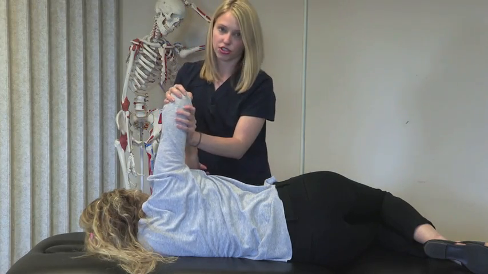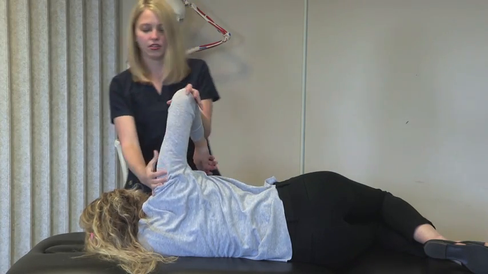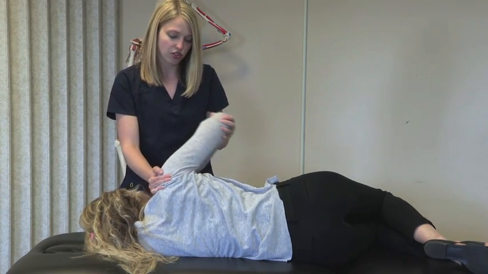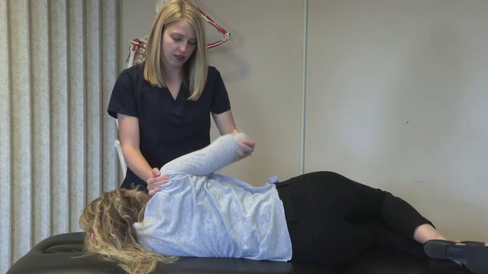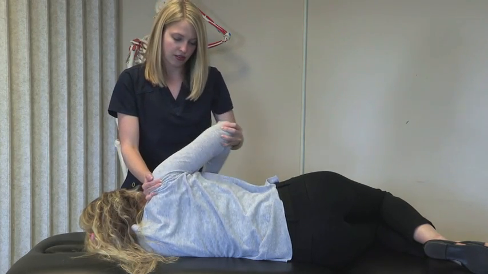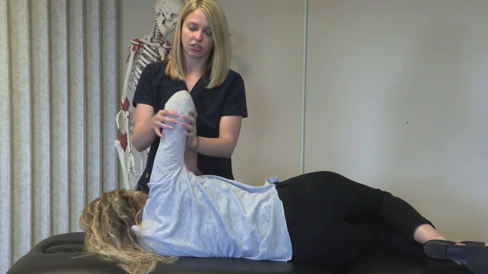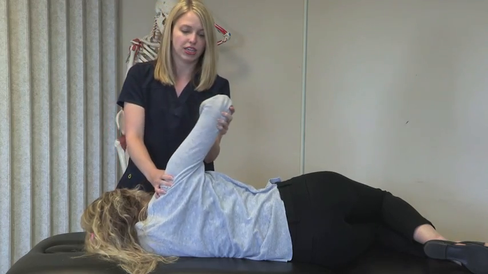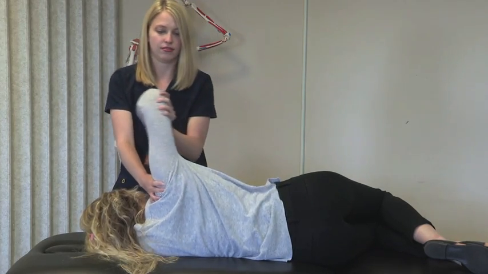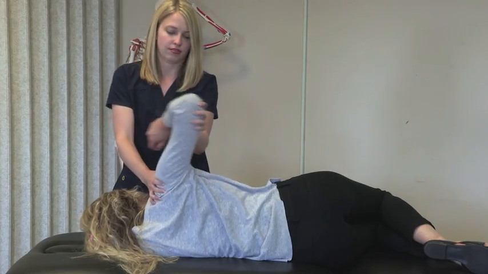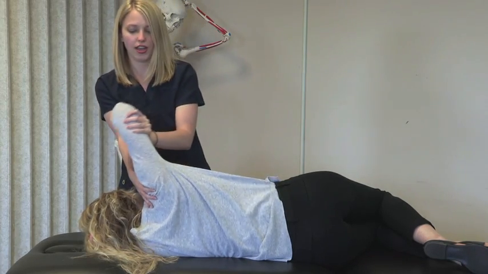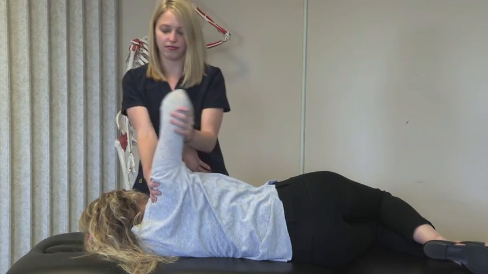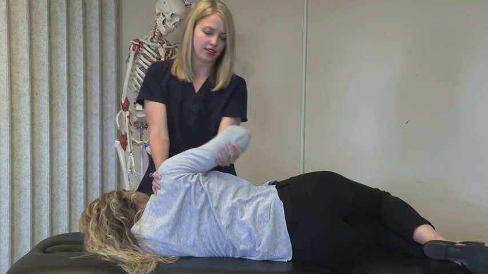Next, we have our circumduction, and that can be done with compression. You work in either a clockwise or counterclockwise direction, getting into a larger circle. And then you can do your circumduction with traction, working from a small circle into a big circle. Then you can switch to your abduction, making sure the patient doesn't hit their face, and then into adduction. So AB and AD.